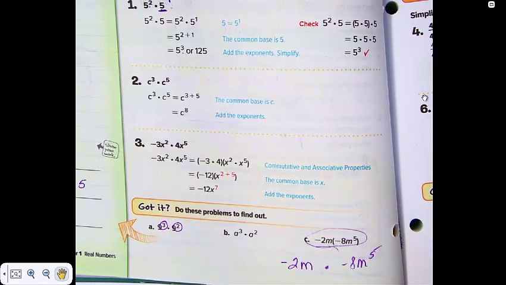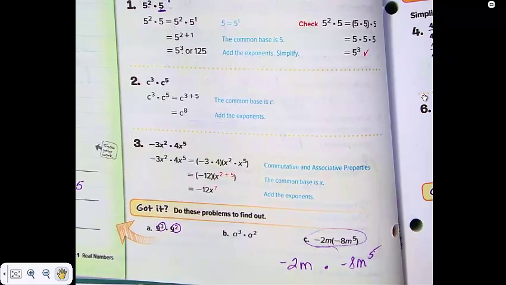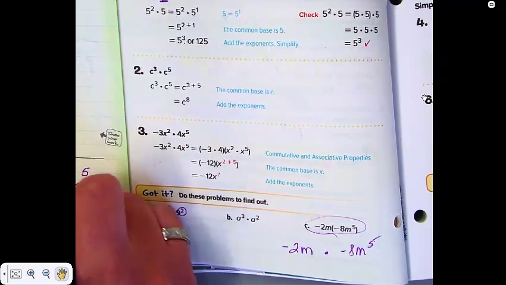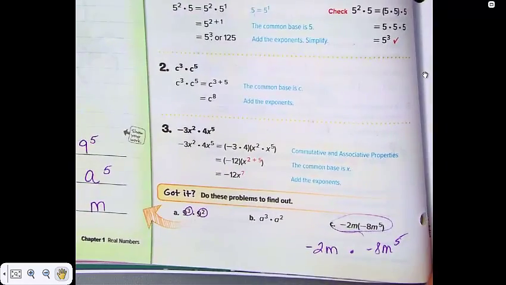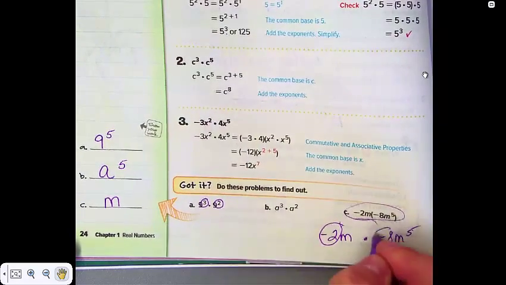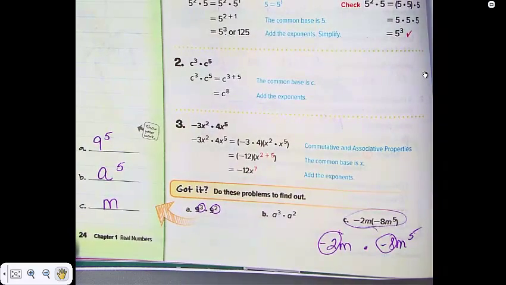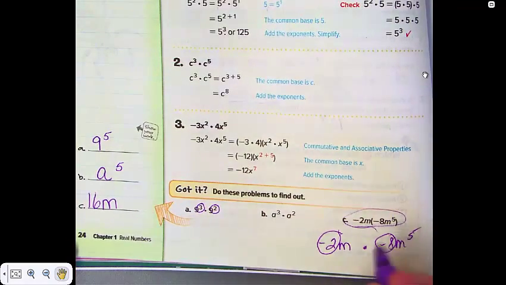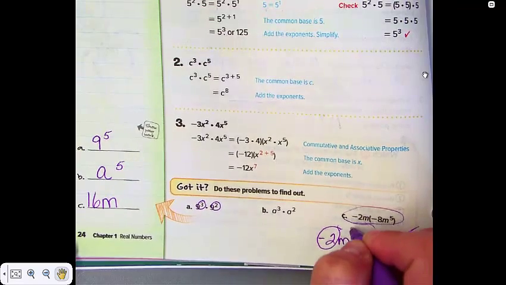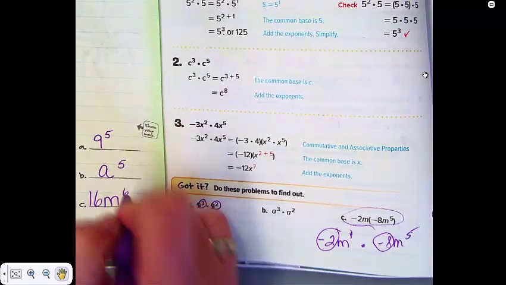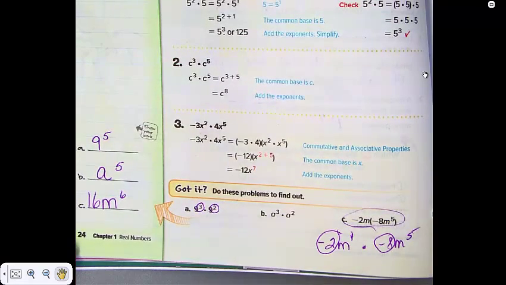Do I have a common base? No, I don't. So on this one, I have to do something a little bit different. I have a common base of m, so my m isn't going to change because they both have an m in them. And then I can just pull out the number and multiply them together. So I have a negative 2 times a negative 8, which gives you 16. And then my exponent on this first one, it doesn't have one, so you should automatically know that it's a 1. So you have 1 plus 5, which is 16m to the 6th.